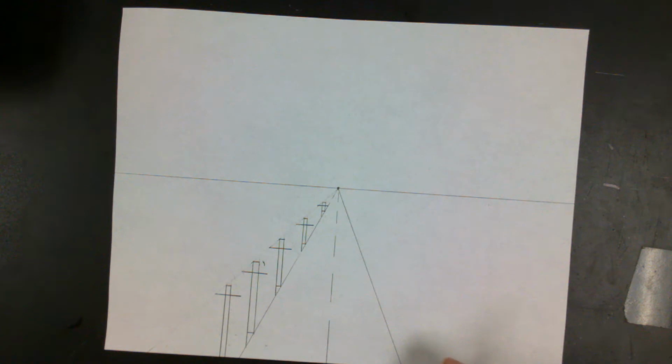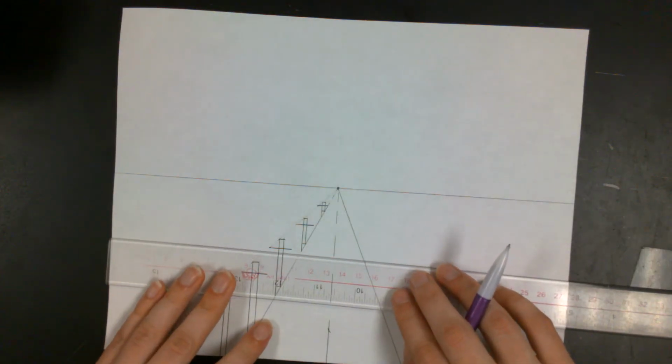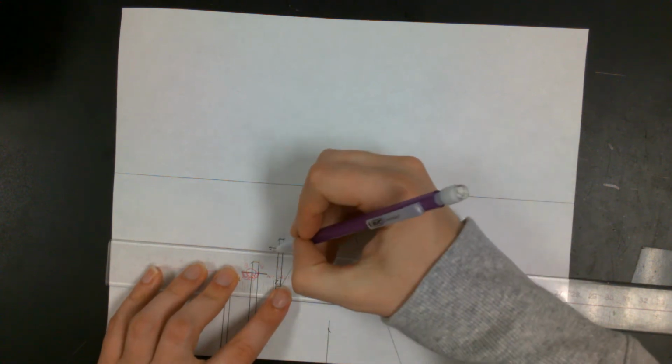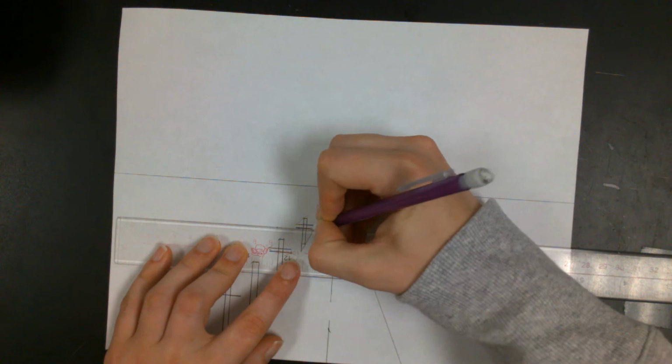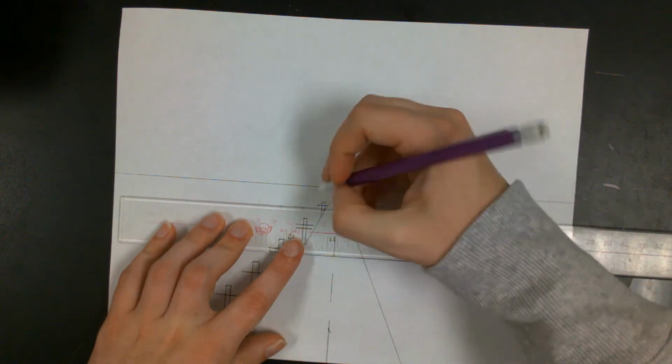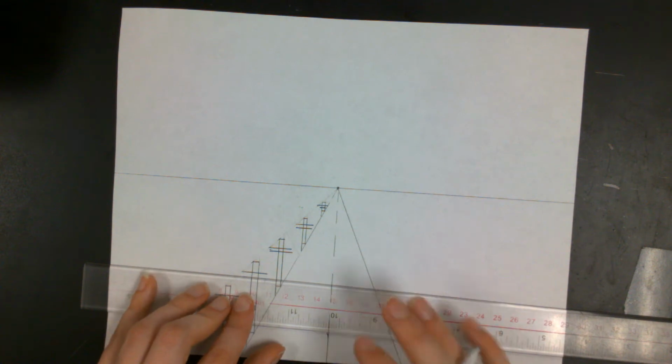So next thing we're going to do is, if you would like to make 2 lines right here, you can. Sometimes I like to do that to make them look a little bit more like power lines. So I'm going to do that real quick. I'm going to go through here and add one more little line to all of my power lines.